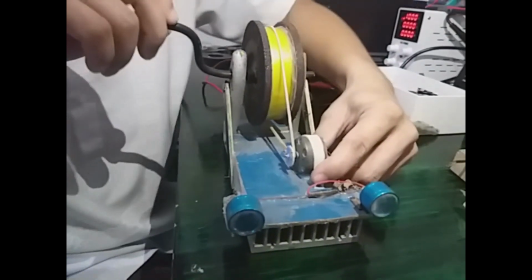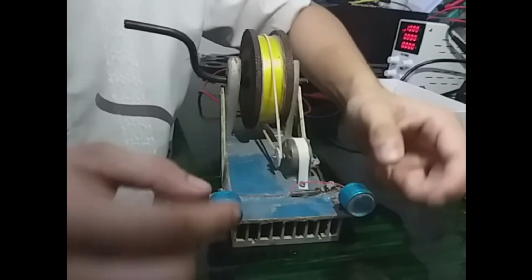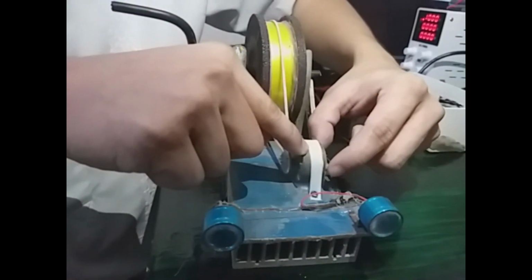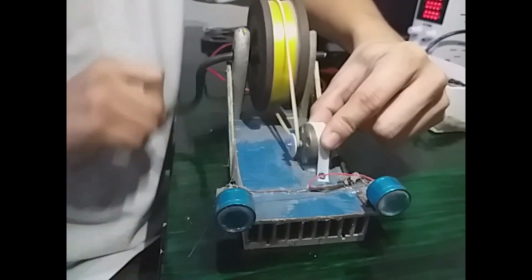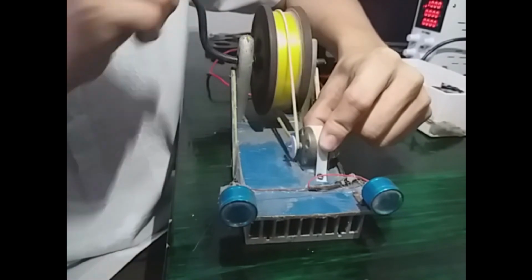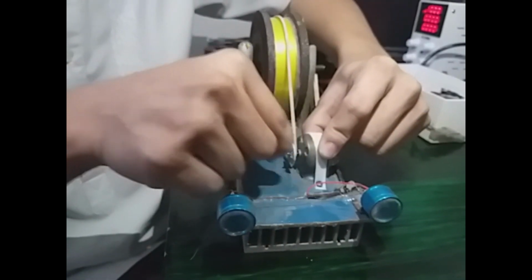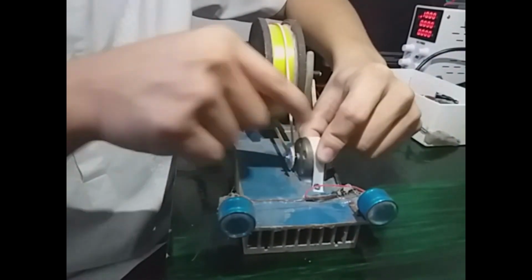Okay, so as you have noticed, we connect these two light bulbs to this simple dynamo or electric motor, and we rotate this using this handle to move this piece of metal which is connected.